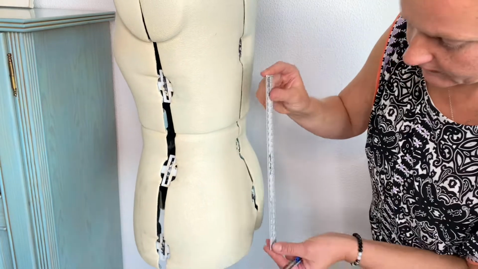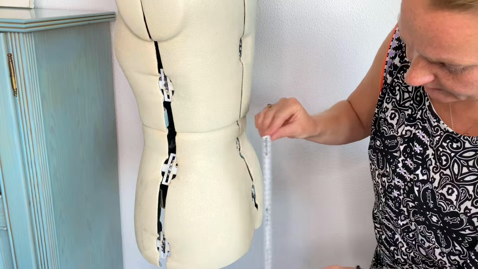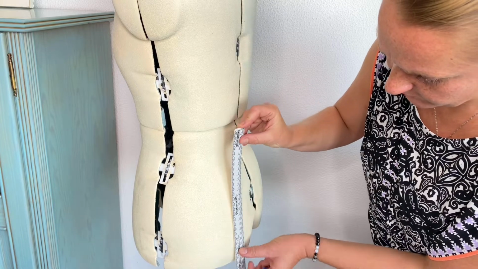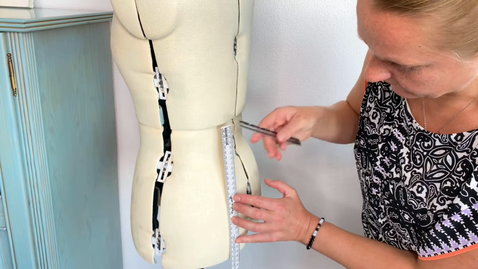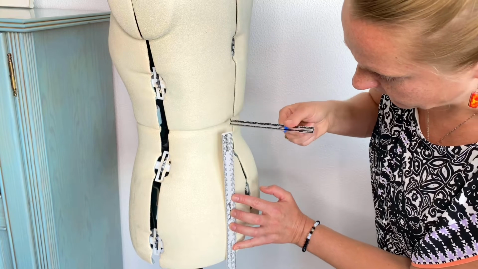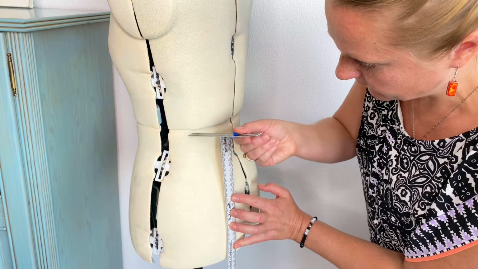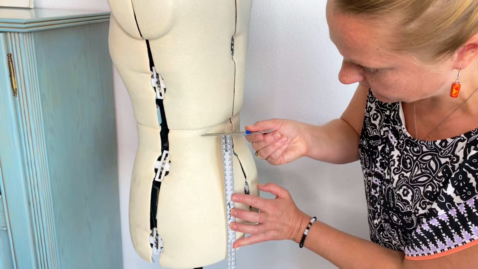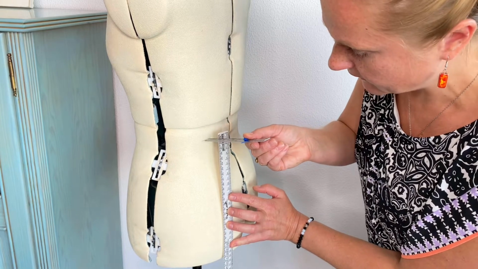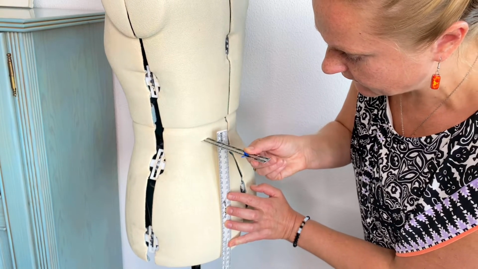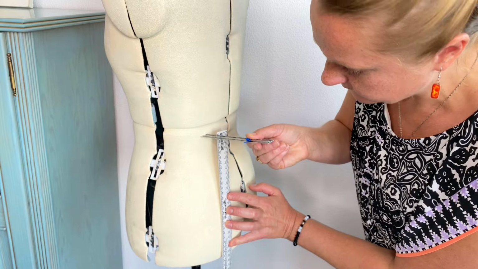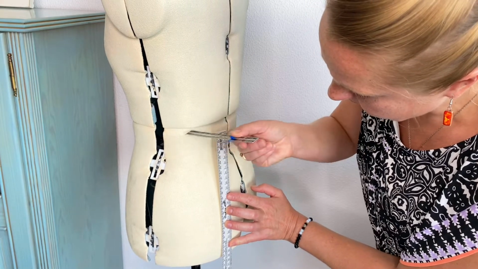We will put our vertical ruler to this most projecting part, and with the other ruler we will measure this distance between our elastic, between the waistline and our ruler. So for me here it's exactly 1 inch, and then we will do the same.